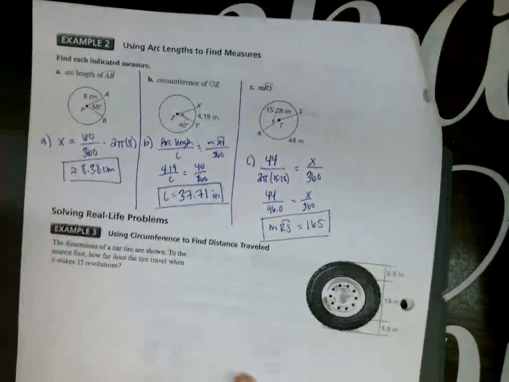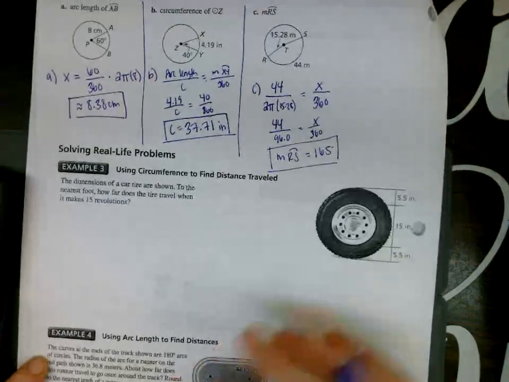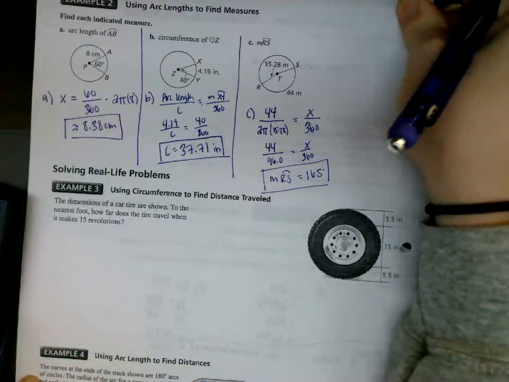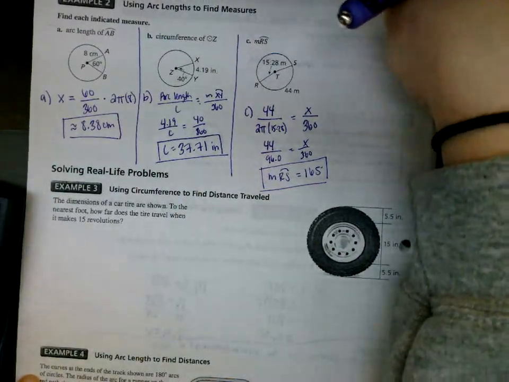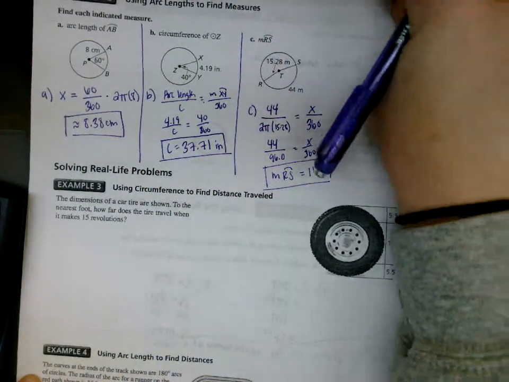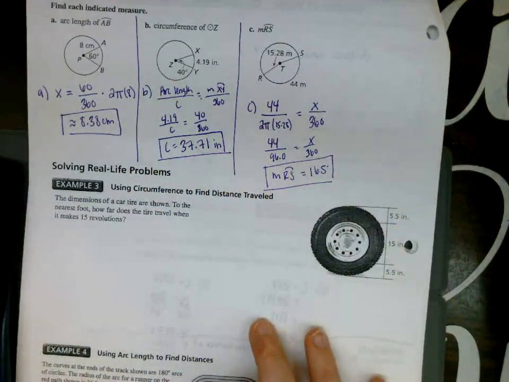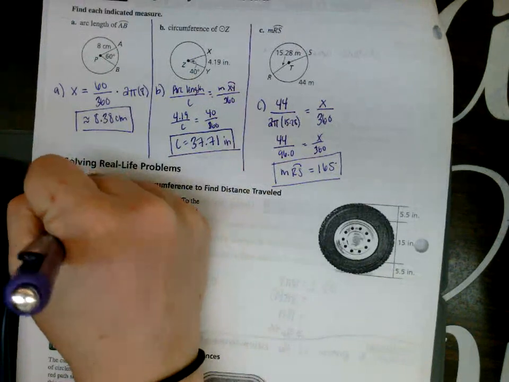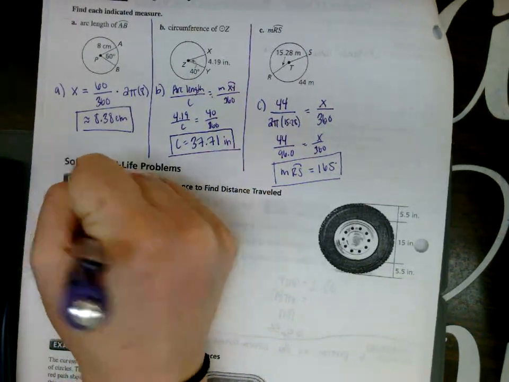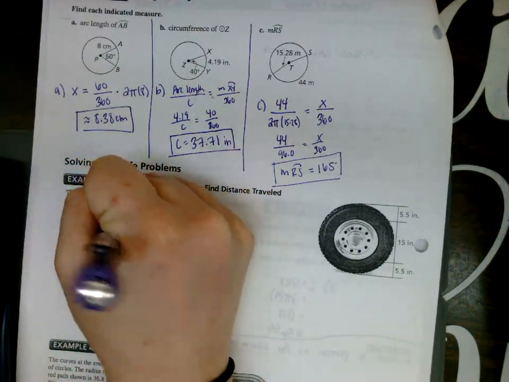Example 3. It says the dimensions of a car tire are shown. To the nearest foot, how far does the tire travel when it makes 15 revolutions? So step 1 is find the diameter.